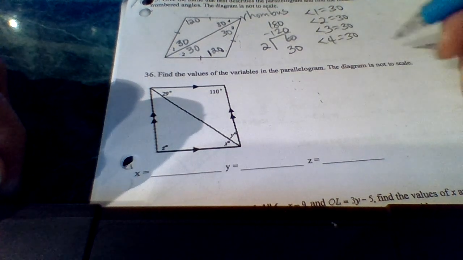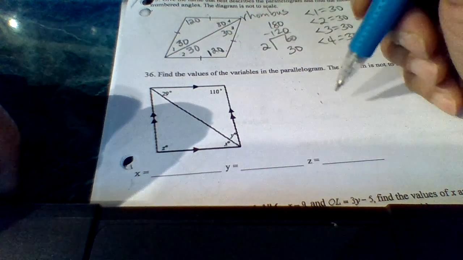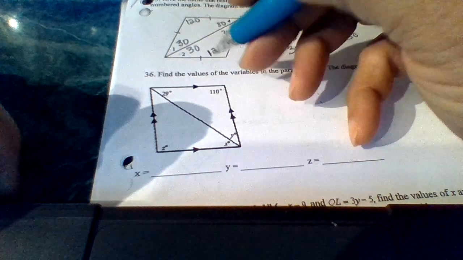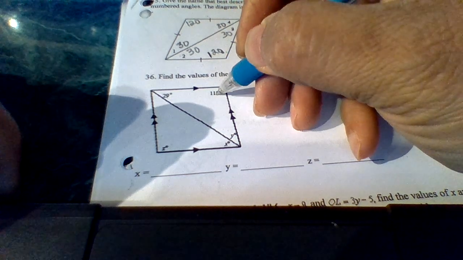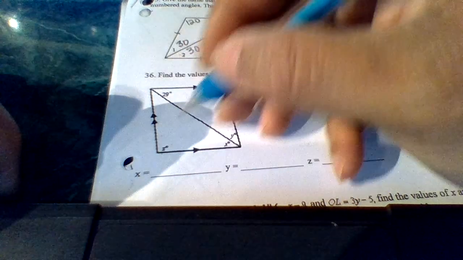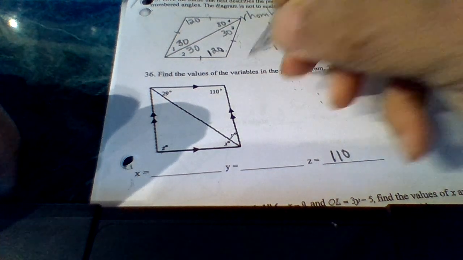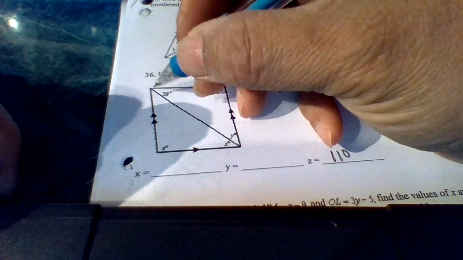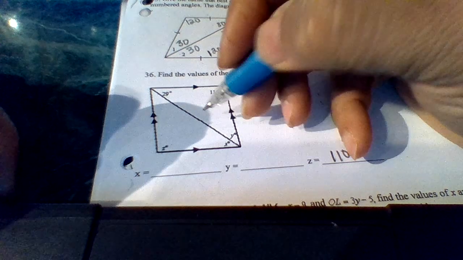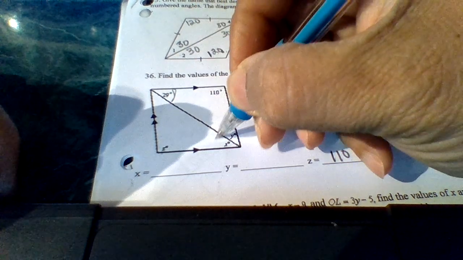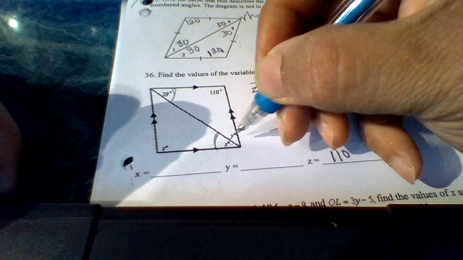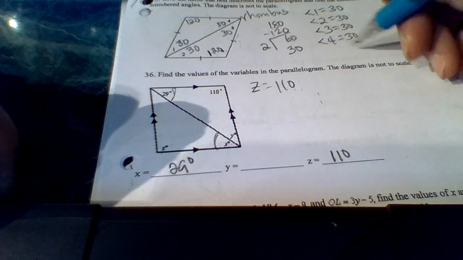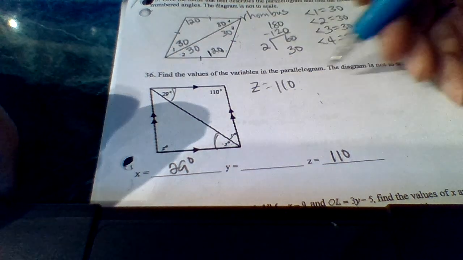Find the value. Okay, so this is another parallelogram. This is a parallelogram, not a rhombus now. So that means parallel sides. So if this is 110, opposite angles are equal to one another. So angle Z is equal to 110. Also, because these are parallel lines cut by a transversal, alternate interior angles are congruent. So angle X is equal to 29 degrees, because this angle is equal to that, alternate interior angles.